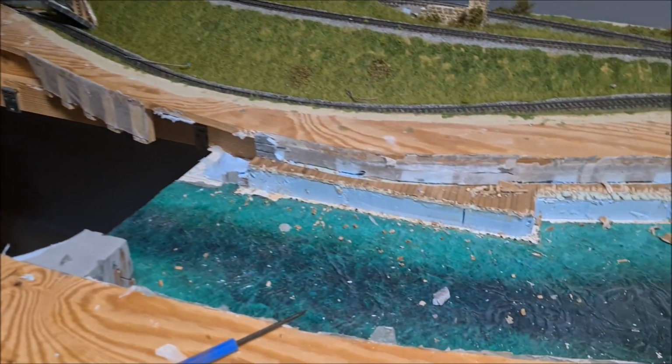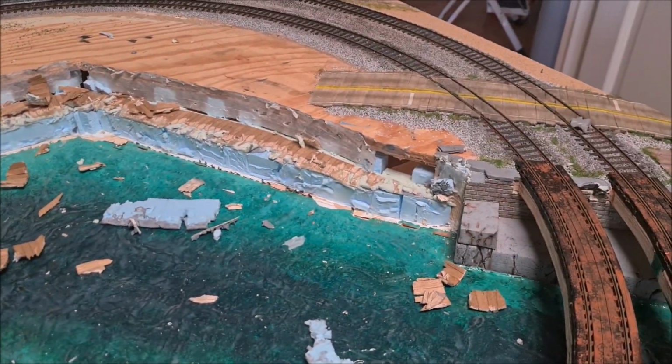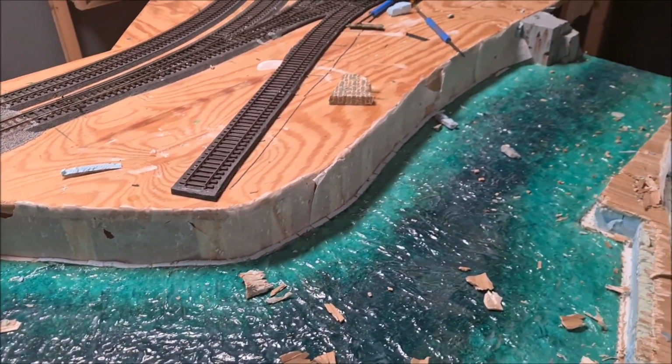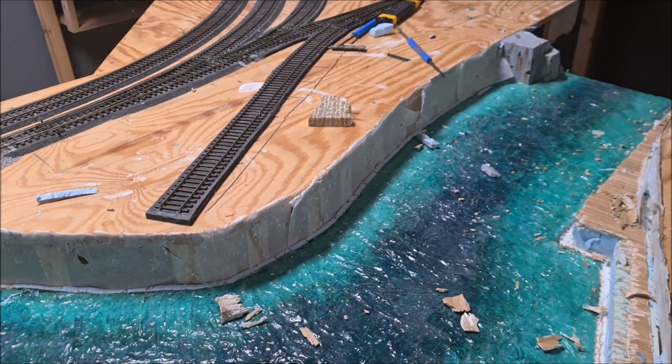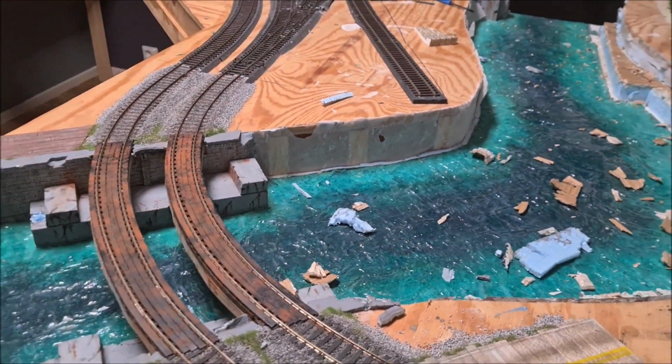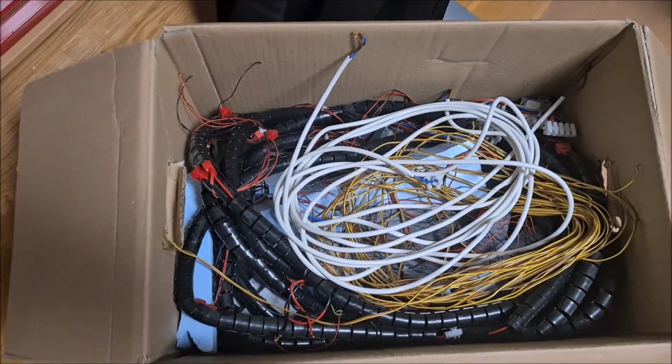The other thing I will be reusing is the key walls that were here, and on the other side the key walls, I removed those as well, and I can reuse those as well. What I did now also is remove all of the wiring that was under the layout.